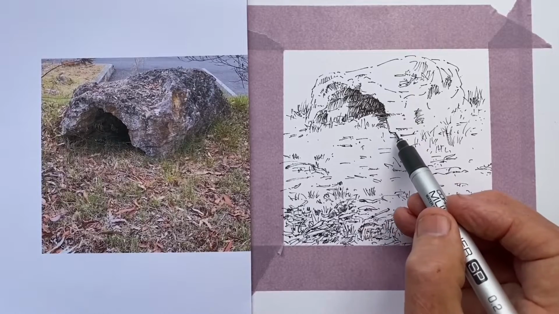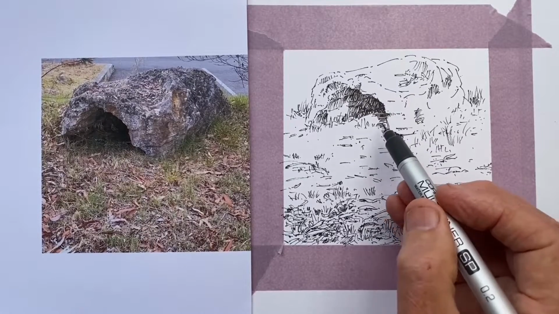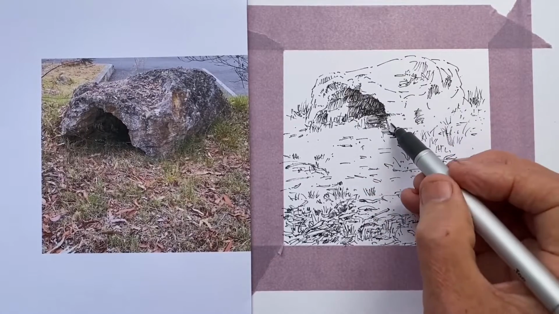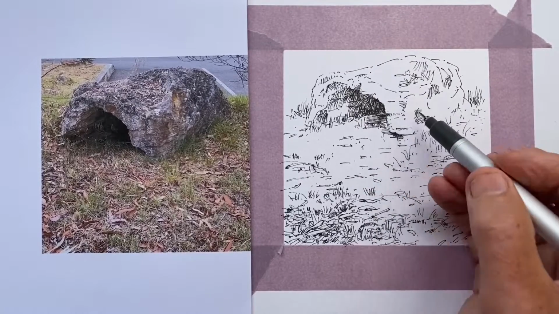So what I've done is I've looked at the leaf litter and I've drawn a part of what I see in some detail in one part.